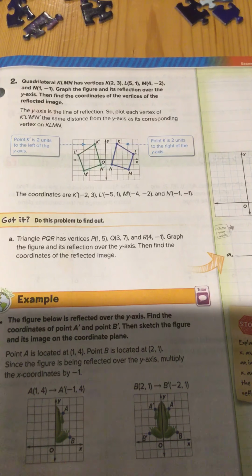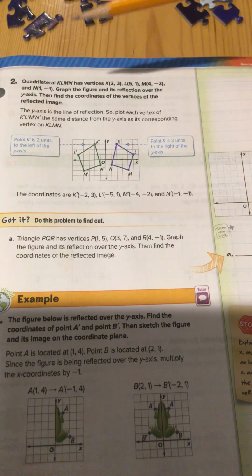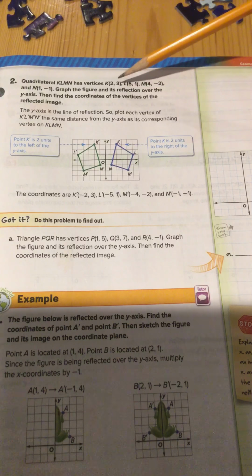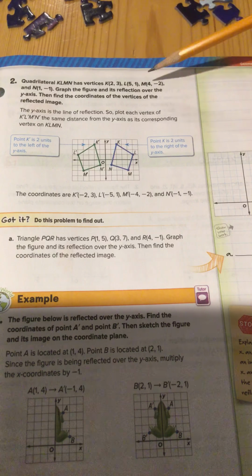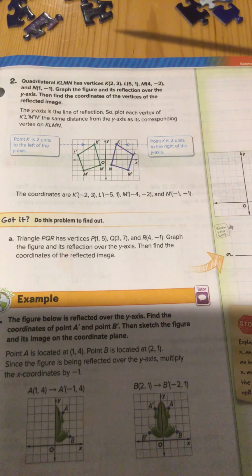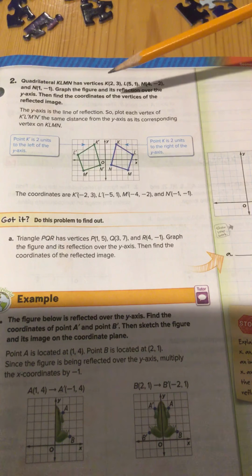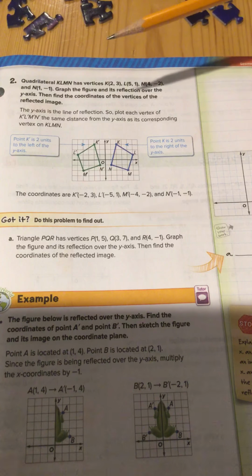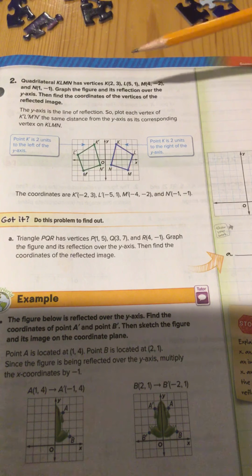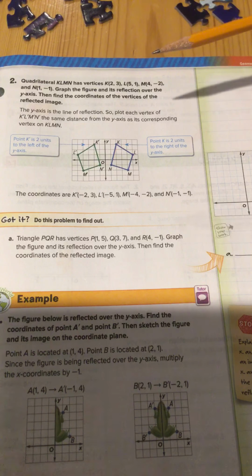So, now we're looking at a quadrilateral. Quadrilateral KLMN has vertices K, which is 2, 3, L, which is 5, 1, and M, which is 4, negative 2, and N, which is negative 1, negative 1. Graph the image and its reflection over the y-axis. Then find the coordinates of the vertices of the reflected image.